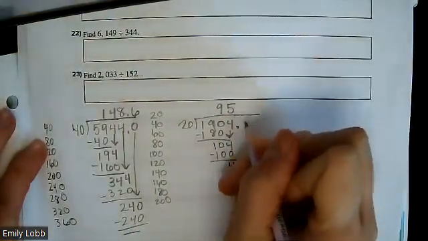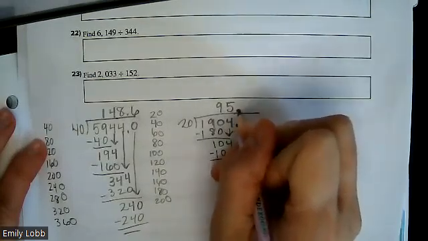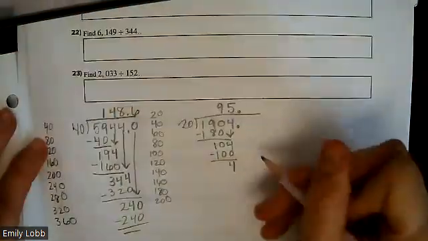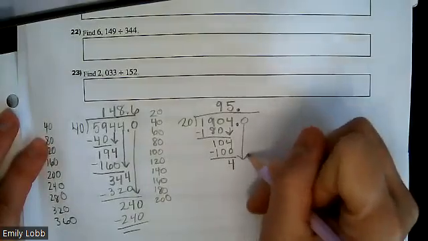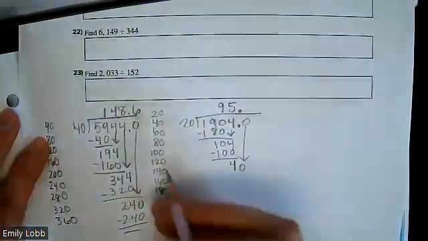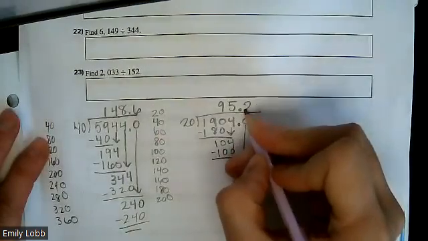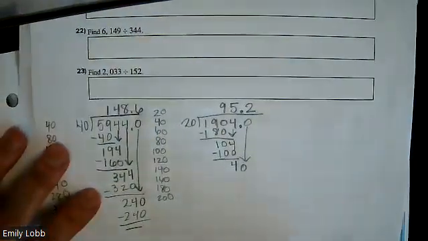You got it. So if I put a decimal in my dividend, I need one in my quotient. Excellent. It does go into 40 evenly. 20 goes into 40 2 times. Done.